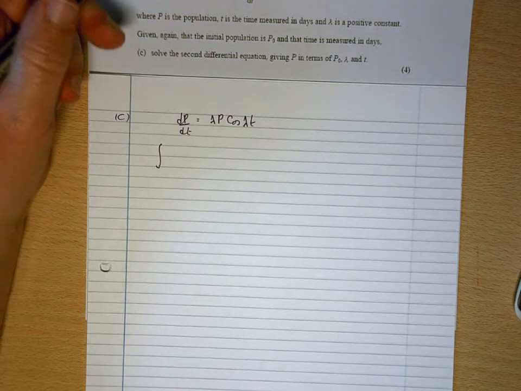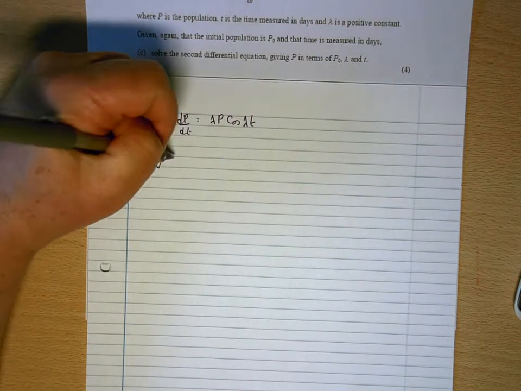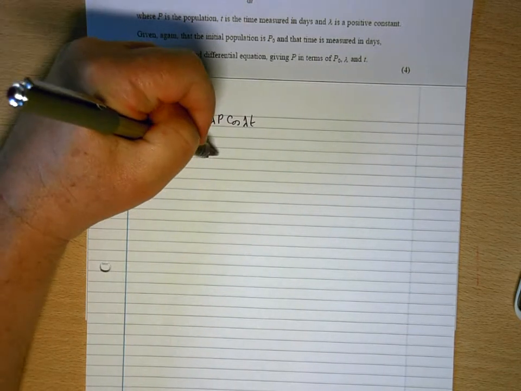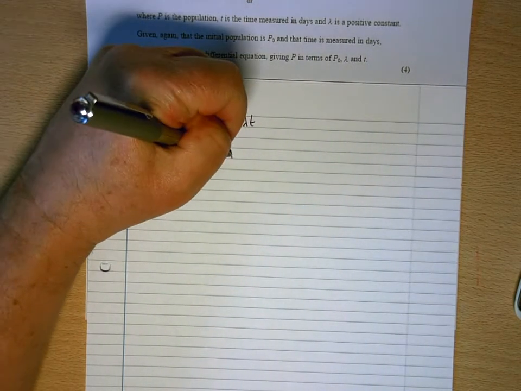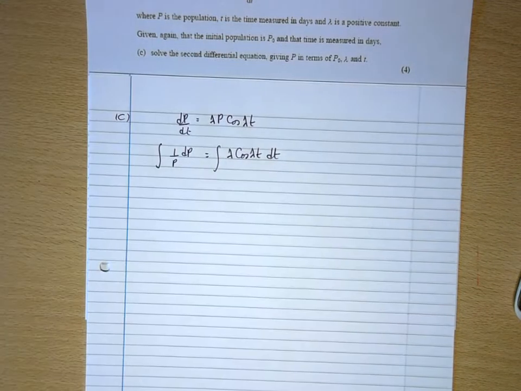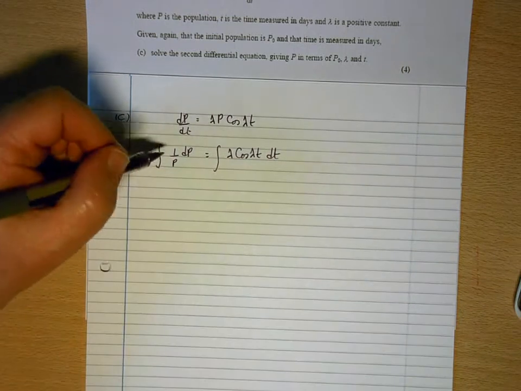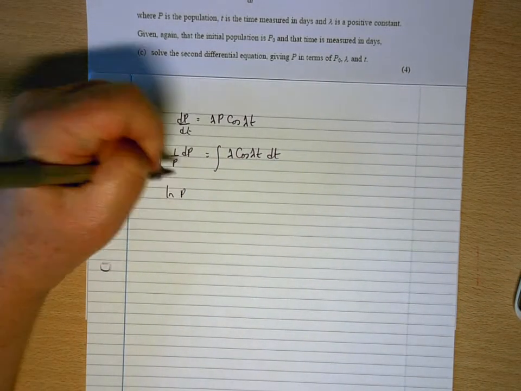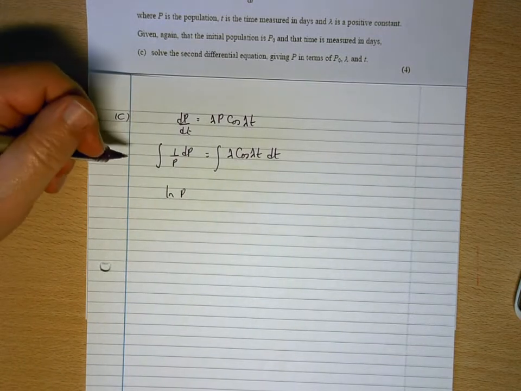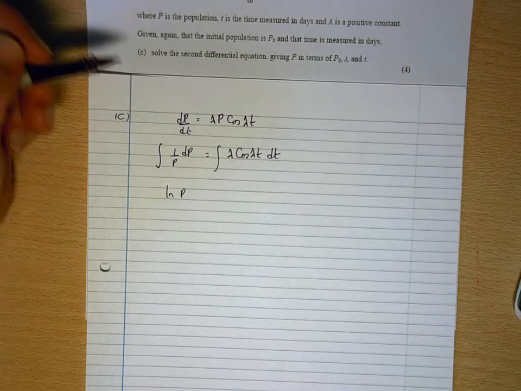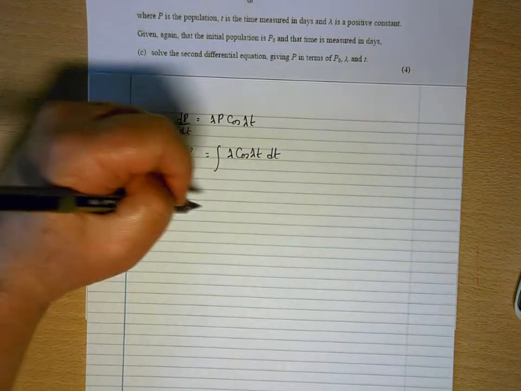Separate the variables, and we have 1 over p dp equals lambda cos lambda t dt. 1 over p is natural log p. Again, we've established we don't need to put the modulus in, and I've already justified that in the previous part, so I'm not going to worry about justifying that again.